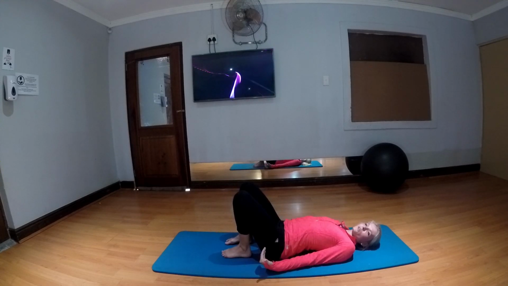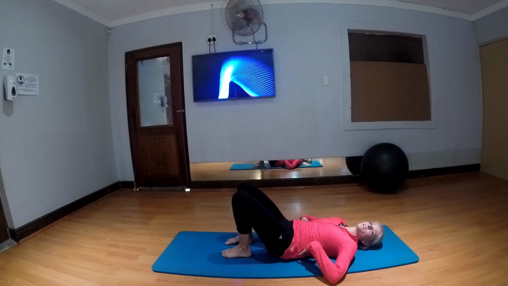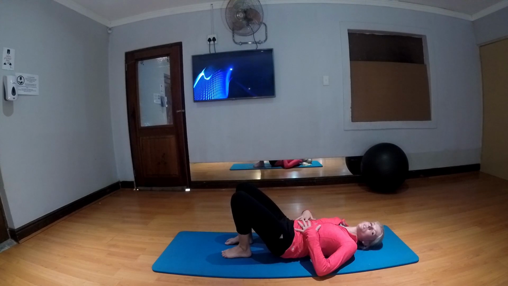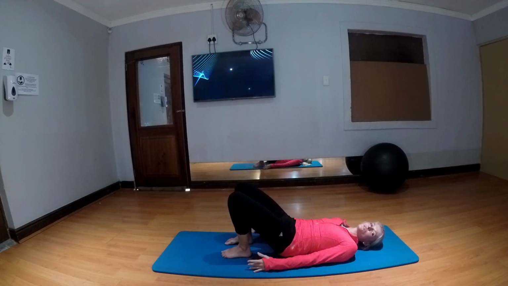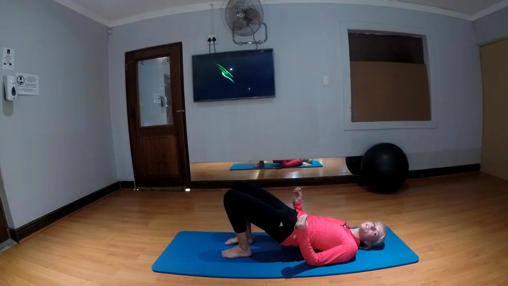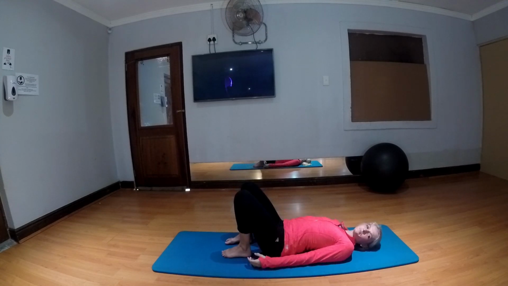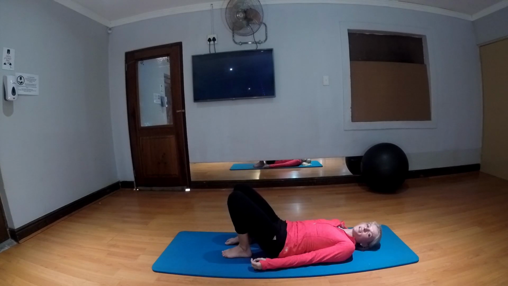So I'll be going through lifting the bum, really pushing that low back into the floor. Use your abdominals for this. Squeeze those glutes, lift all the way up, and you're coming back down. And you really want to think about each vertebra moving on its own so that you get to work through the whole spine.